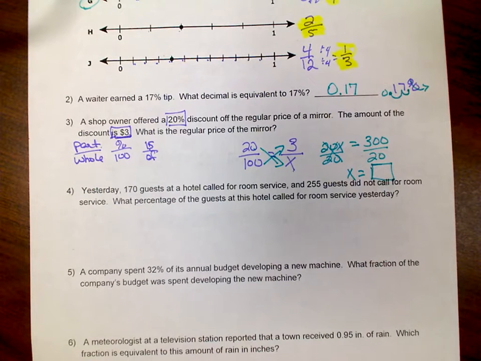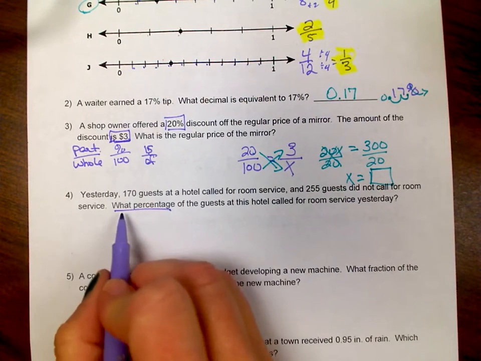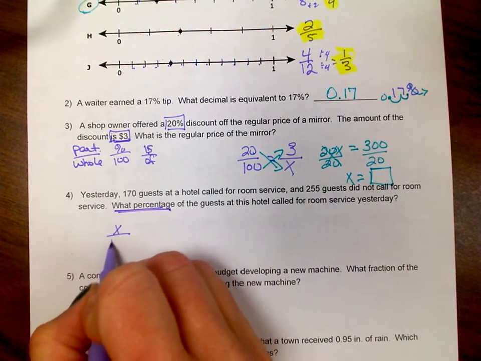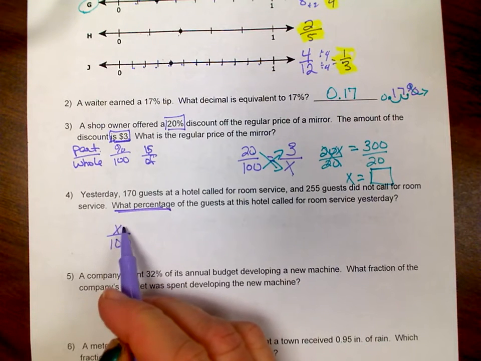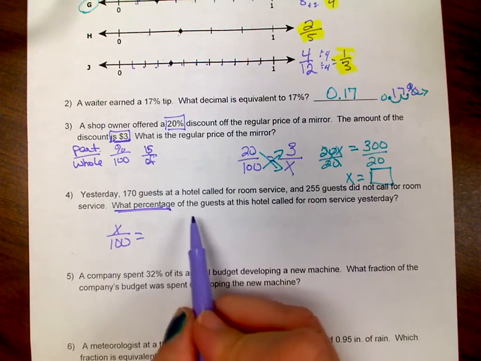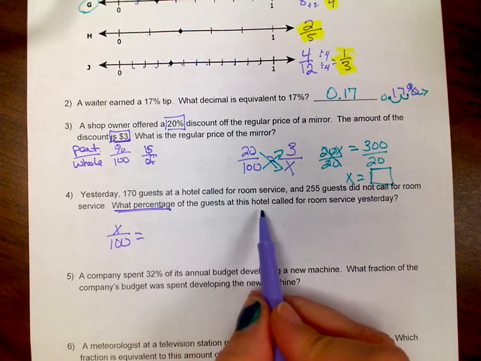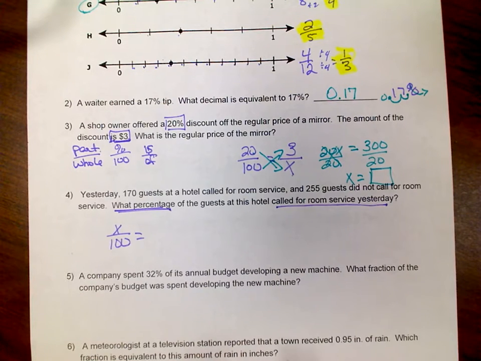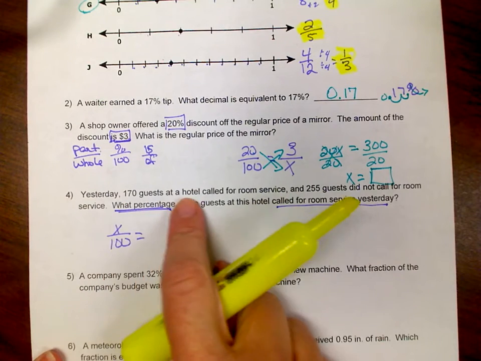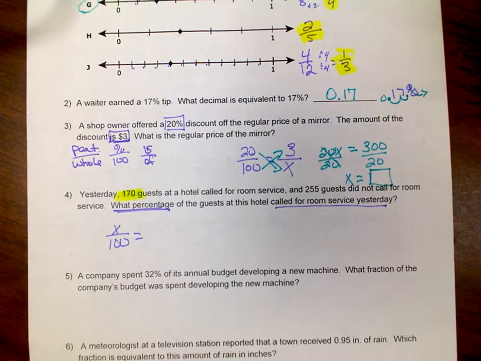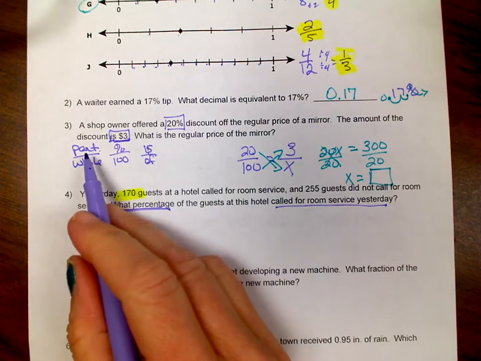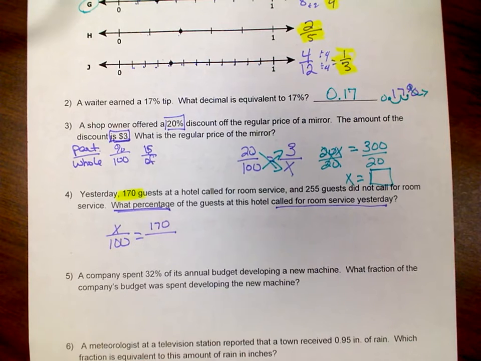What percentage of guests? Okay, what percentage? I'm wanting a percentage. So I know my X is over 100 because there's no percentage given. I want to find it. Percents always go over 100. What percentage of the guests at the hotel called for room service? Let's go back and look. Which ones called for room service? 170 guests at the hotel called for room service. So that's the part that called. So the part goes on top, out of the whole.